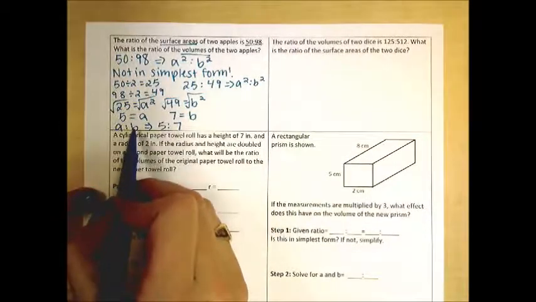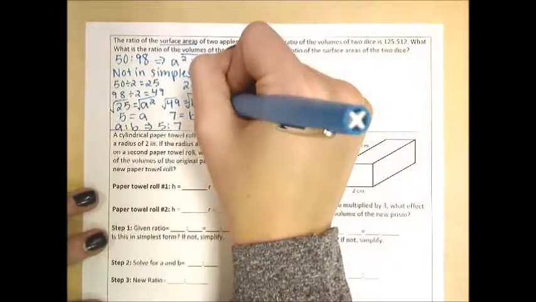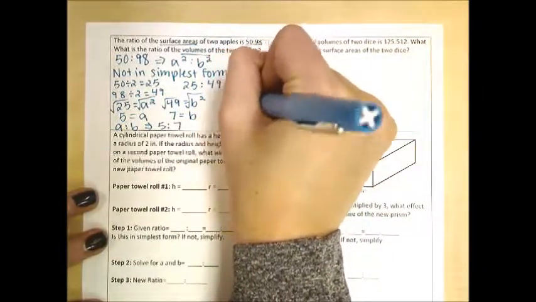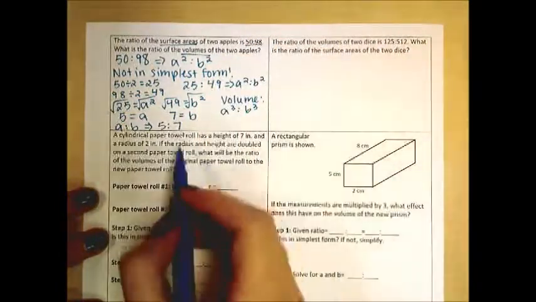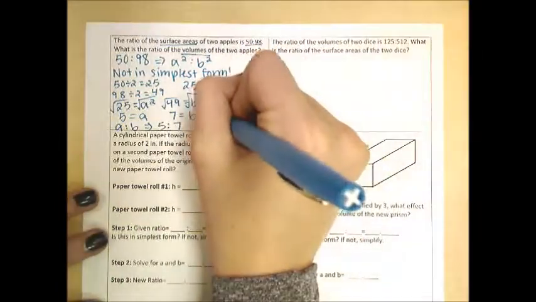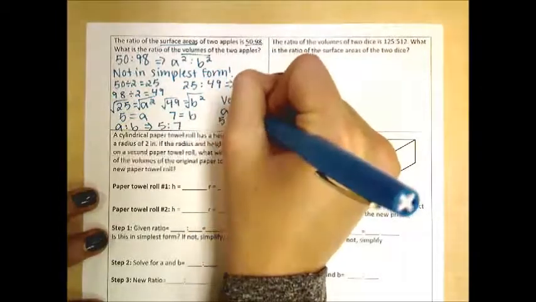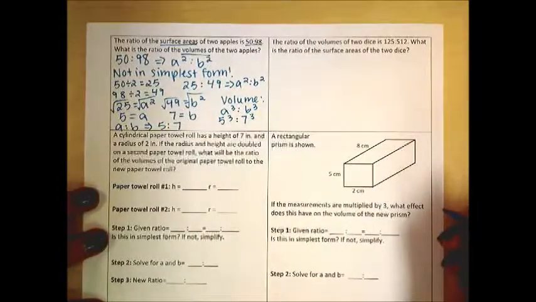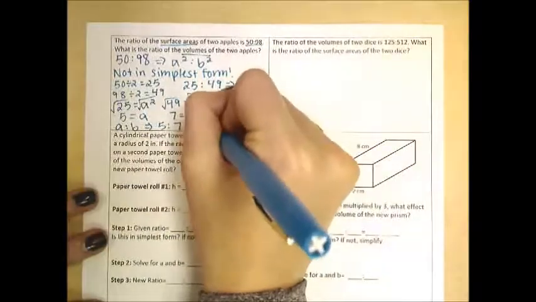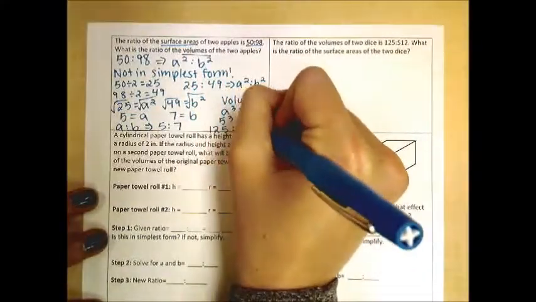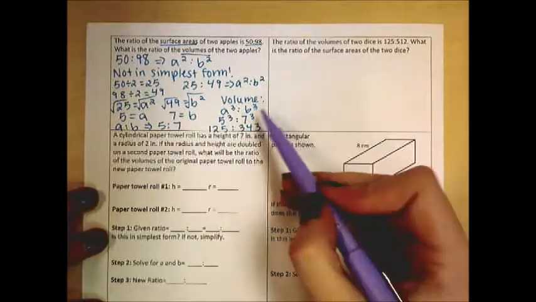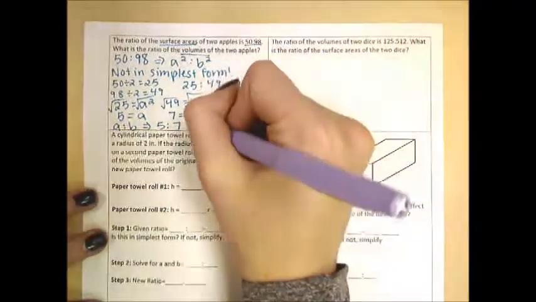So if I have A to B, well, volume is going to be A cubed to B cubed. So I need to use my A and my B, 5 cubed to 7 cubed. And if I type that in my calculator, I get 125 to 343. So this over here for volume is my final answer.